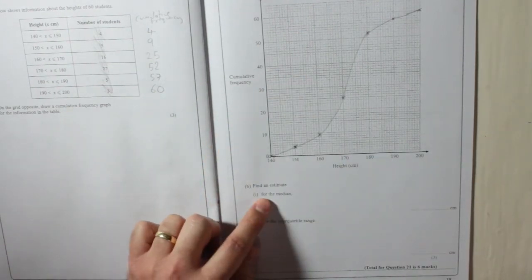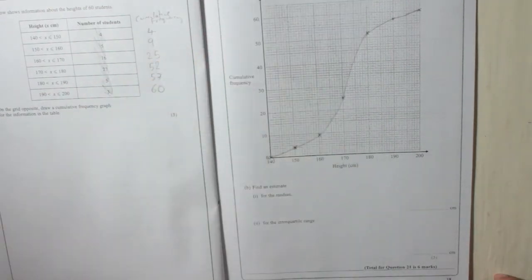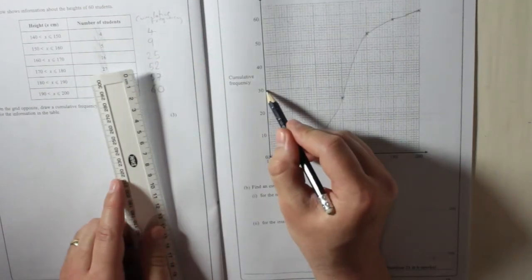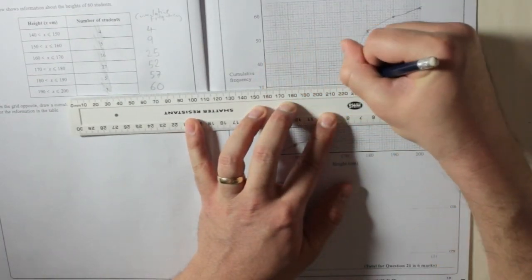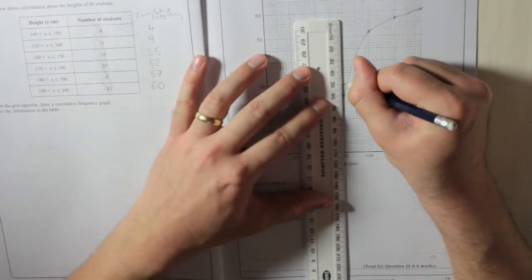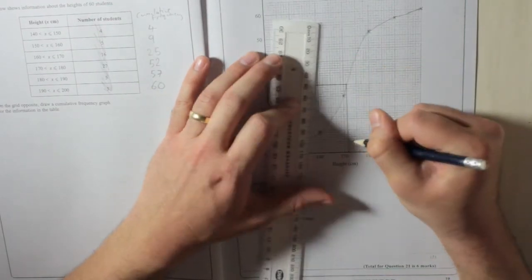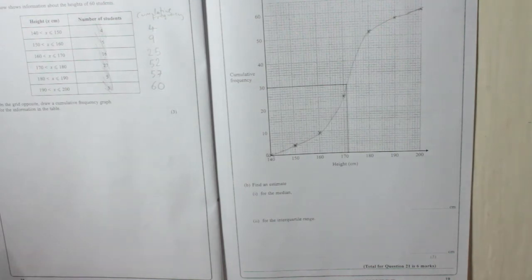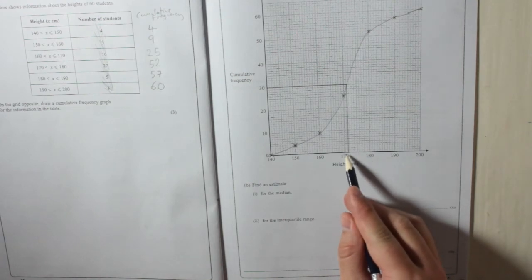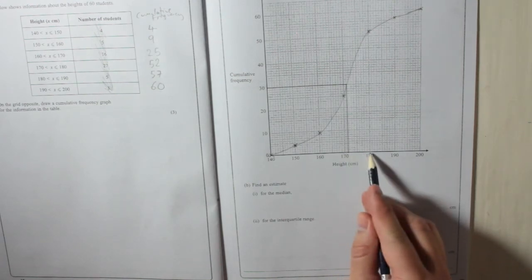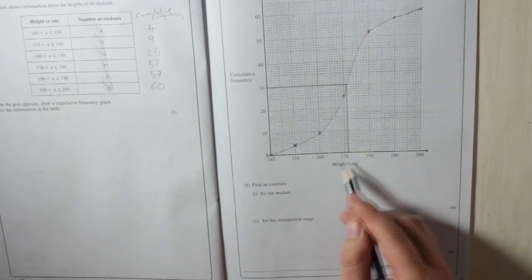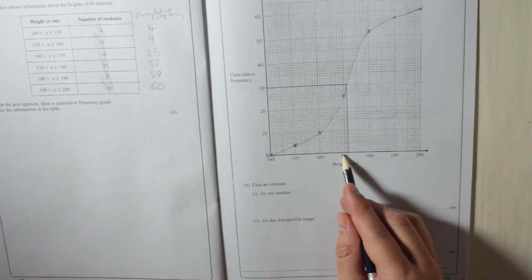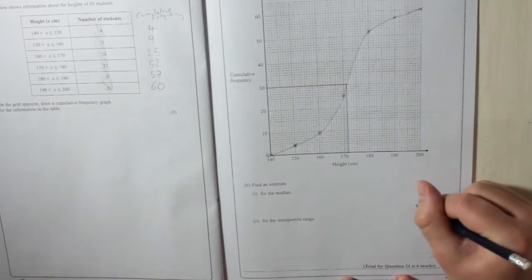Find an estimate for the median. Because it goes up to 60, the median, the middle, is 30, that's halfway. So what you need to do is draw a line from 30 across to your cumulative frequency curve, and then down. In the mark scheme, when people are marking your test, they'll have a range of answers, so don't worry if you don't think it's perfect. So between 170 and 180, it goes 171, 2, 3, 4, 5, 6, 7, 8, 9, 10. So I'm going to put 171.5.